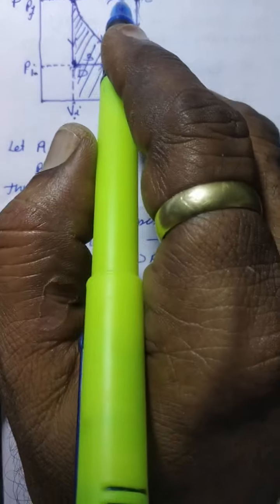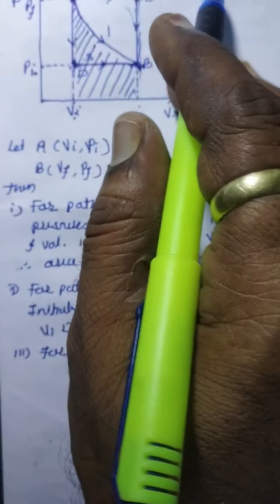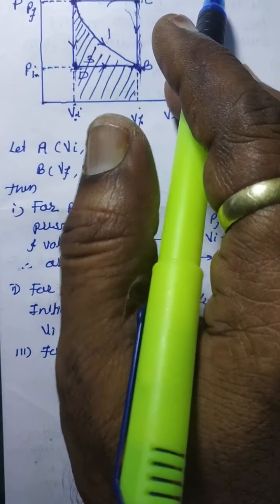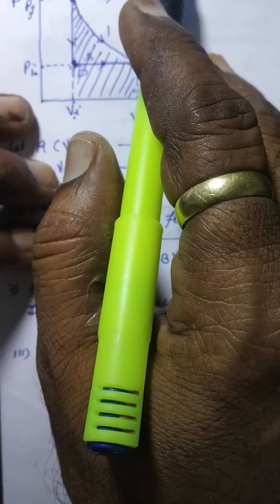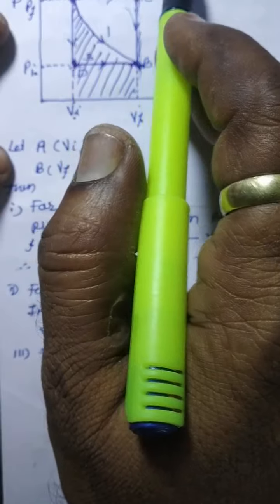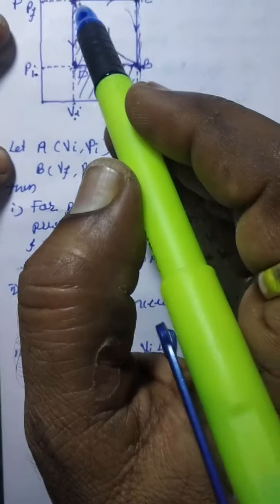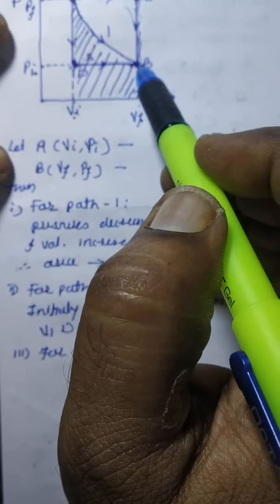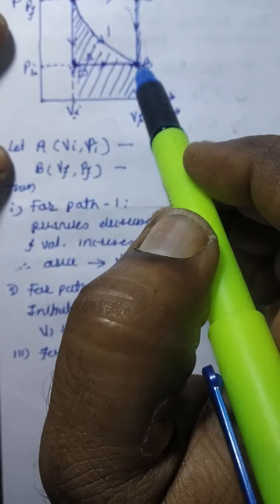दिस इज अबाउट वर्क डन ड्यूरिंग thermodynamic process. During thermodynamic process, work is done along different paths: path 1, path 2, path 3.